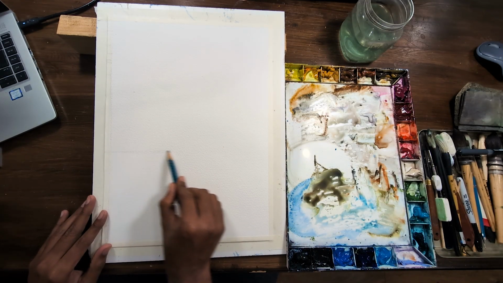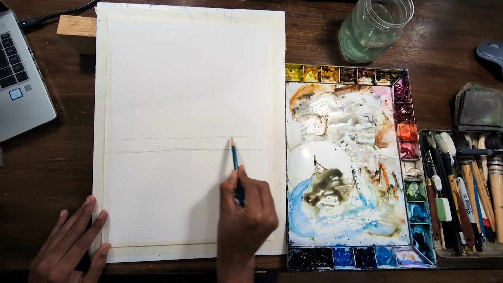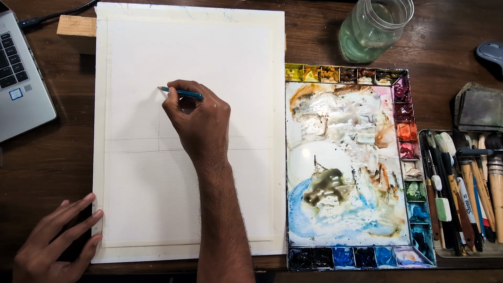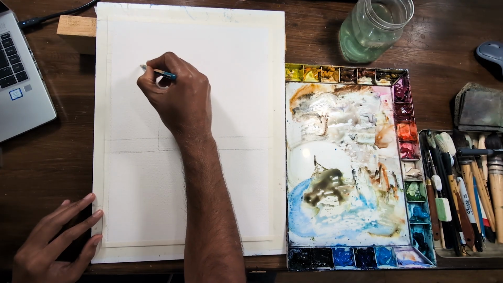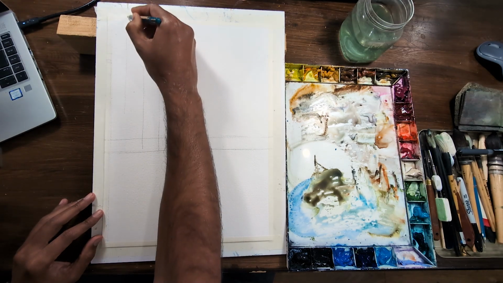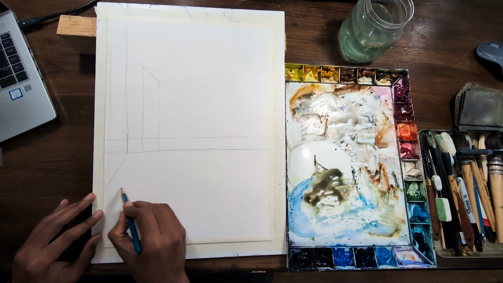So that roughly, that's my horizon, that's my eye line. Okay, and somewhere there is a building. That's the first building, and then there is another building which is sticking out all the way till here.